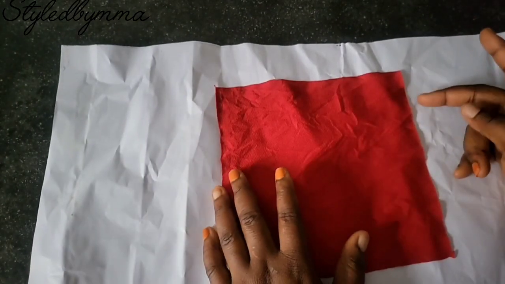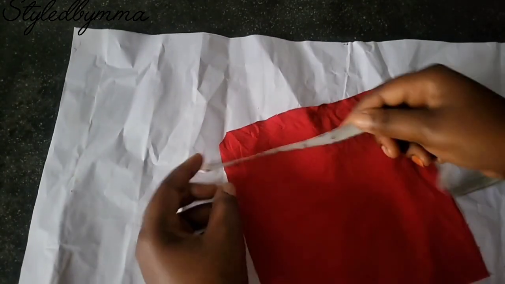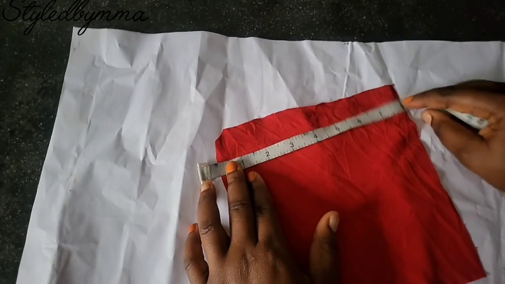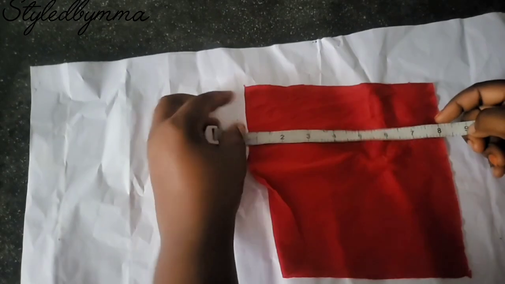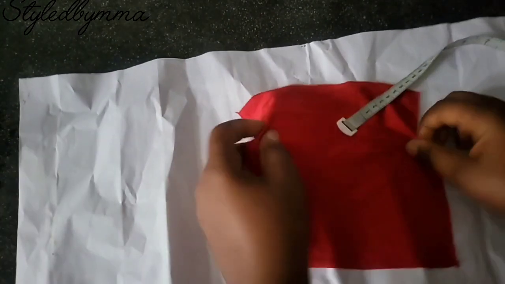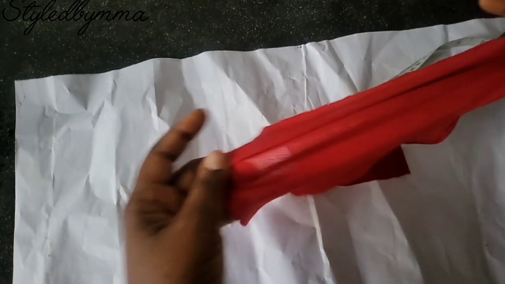So in today's video I'll be teaching you the elasticity of your fabric while working with stretchy fabric, things that you need to know. So I cut this piece of fabric 8 inches in square, so that means we have 8 inches on either side. And you know, when working with a stretchy fabric, one part of the fabric is the most stretchy part. So we're going to get the two parts of this fabric.